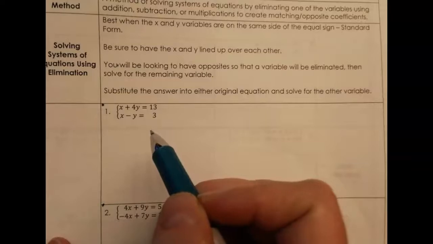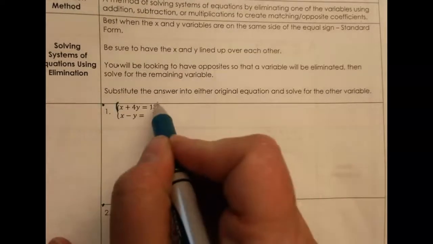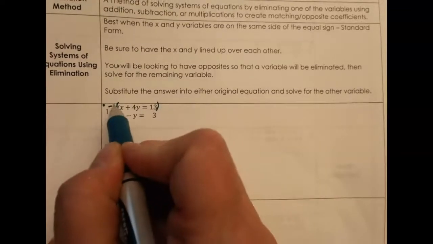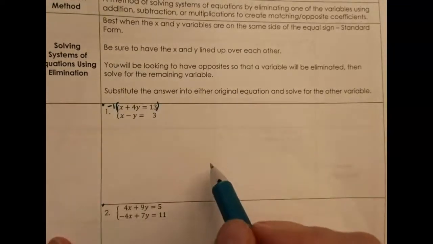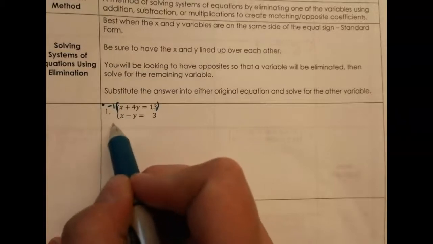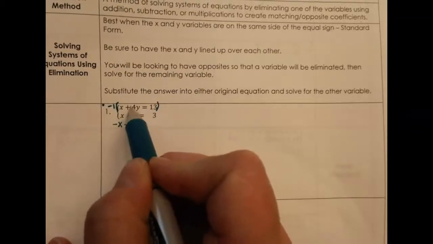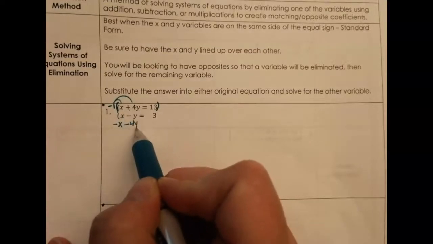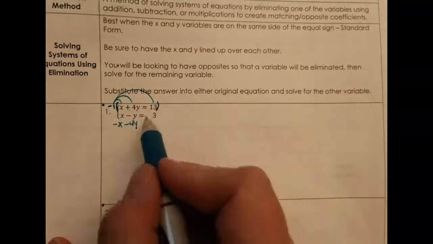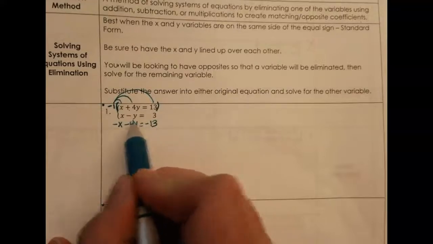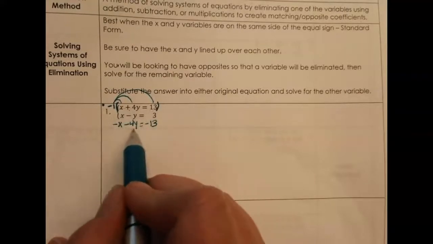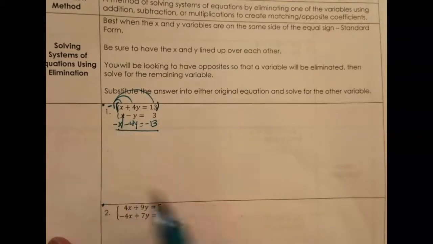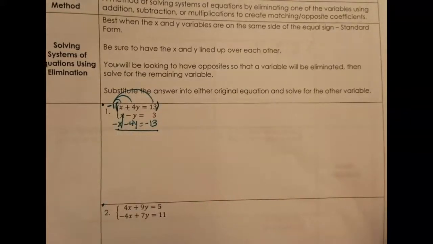So I think I want to show you, let's take this top equation. Now notice I'm going to multiply the entire equation. I'm going to multiply it by -1. Okay, so what I get is negative x minus, because I'm distributing, -1 times positive 4y is -4y. Then I have -1 times 13 equals -13. So I'm going to ignore this one up here because I rewrote it down here. So I have x minus x. Well, those guys canceled. They eliminated. That's the whole purpose of what we're doing here.